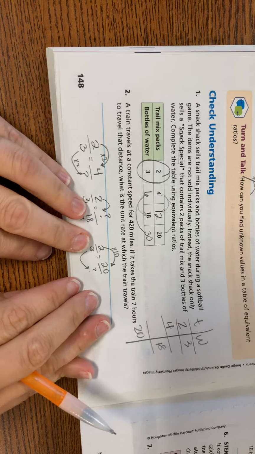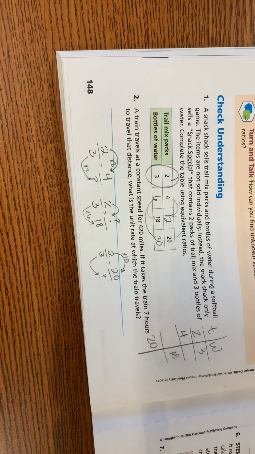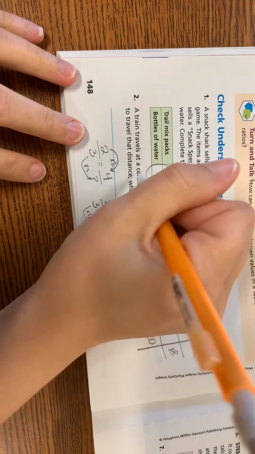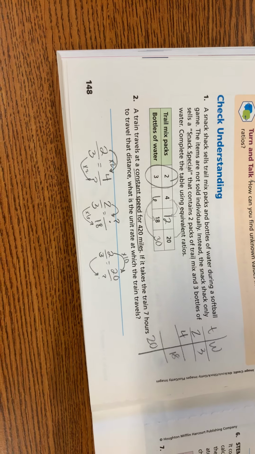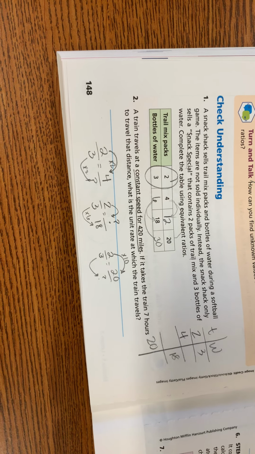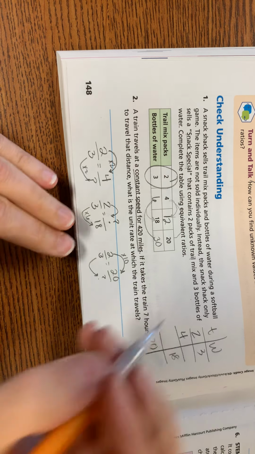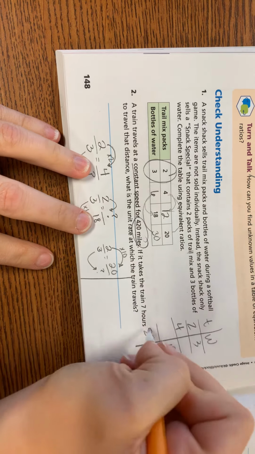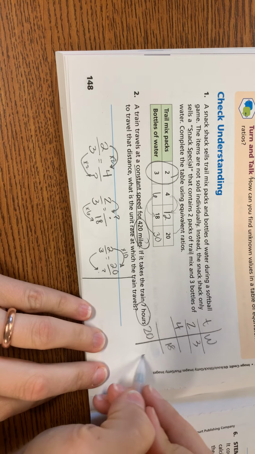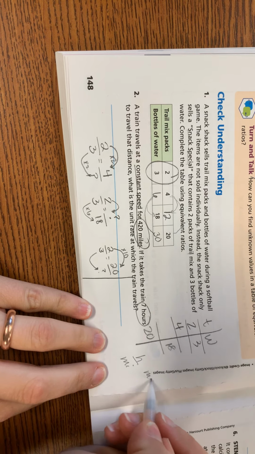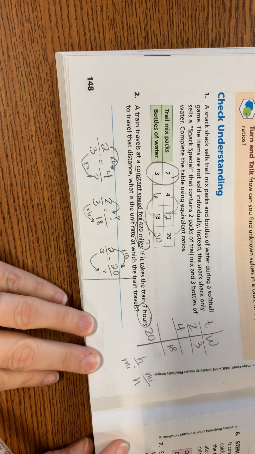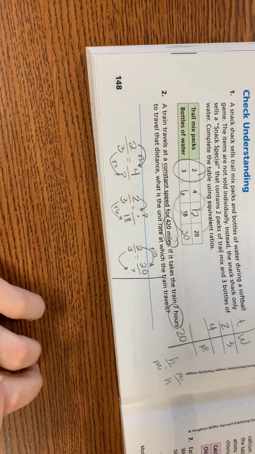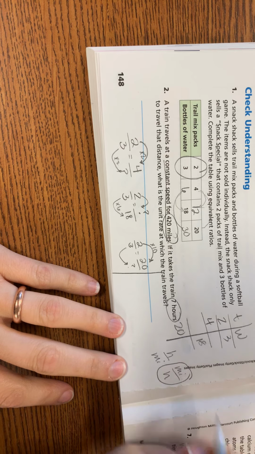Okay, I kind of wrote on this question. It says, a train travels at a constant speed for 420 miles. If it takes the train 7 hours to travel that distance, what is the unit rate at which the train travels? All right, so let's think about how we're going to set this up. We have miles and we have hours. So do we want to say hours per mile or miles per hour? Which one is how we write that unit rate? This one, miles per hour.